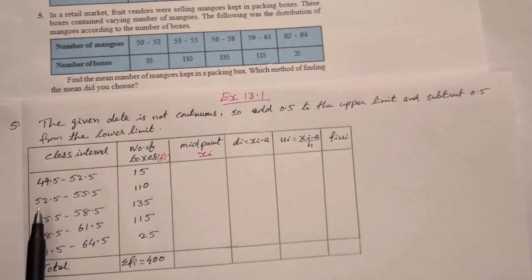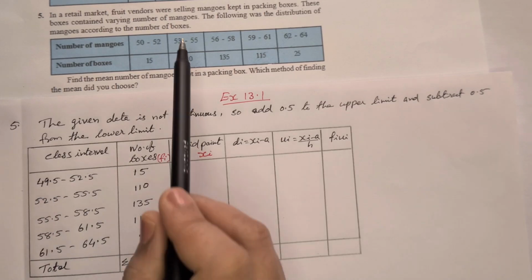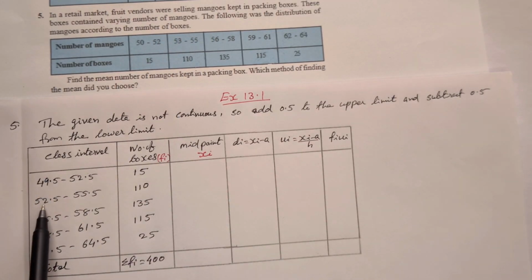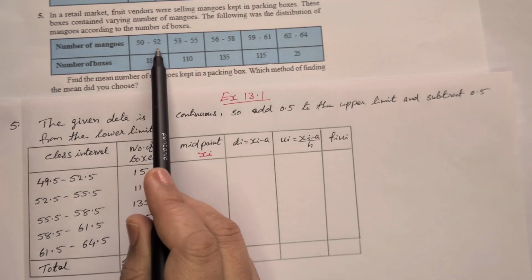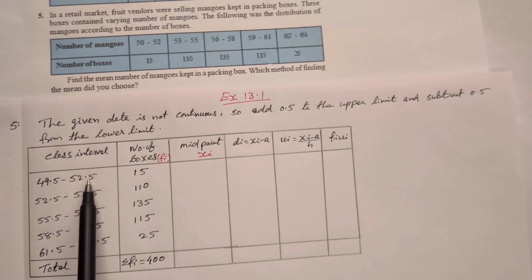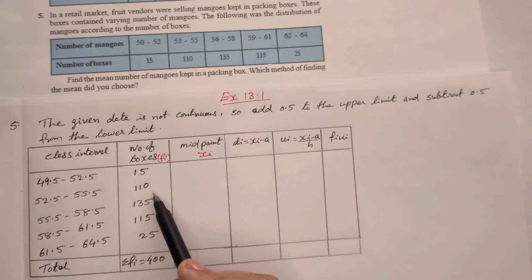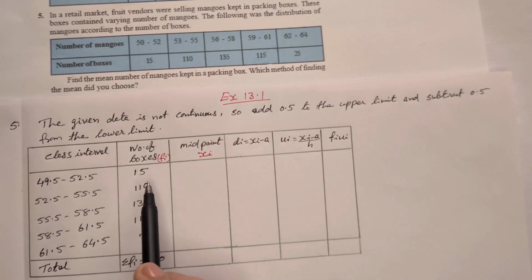Take the half of that and that we have to add to the upper limit and subtract from the lower limit. So 50 minus 0.5, it will come 49.5. 53 minus 0.5, 52.5. Upper limit we have to add. So 52.5, 55.5, etc. Now we can see that is continuous. 49.5 to 52.5. Then starting from 52.5 to 55.5, like that way. So first we have to make the class interval as continuous. Then total number of boxes, sigma fi, that we got that as 400.